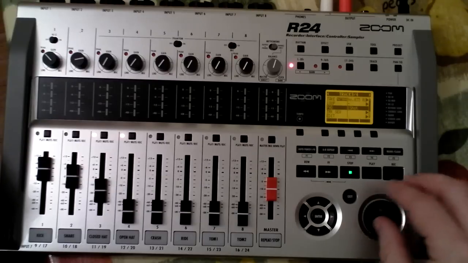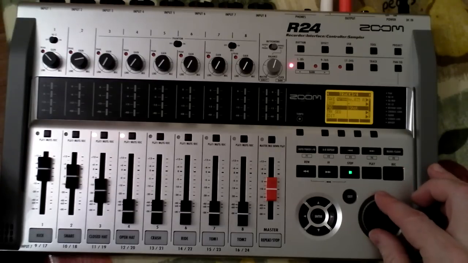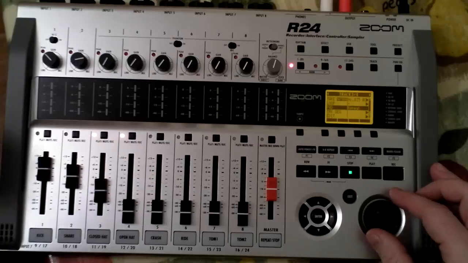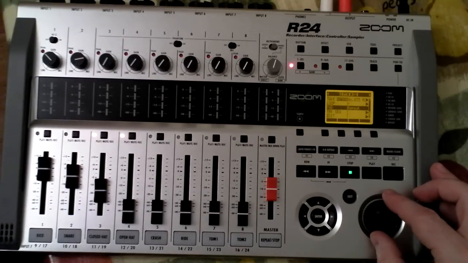Using the jog wheel we can go 1 shot, or we can go repeat. Gate is for as long as the pad is pressed down, it will play the rhythm pattern. Repeat is it will keep looping and repeating that rhythm pattern over and over again until we tell it to stop. And 1 shot is it will play the rhythm pattern once through.